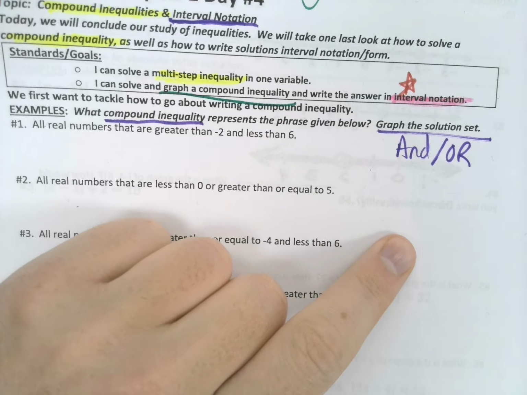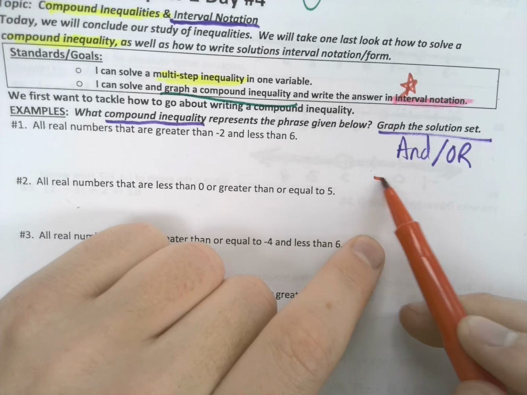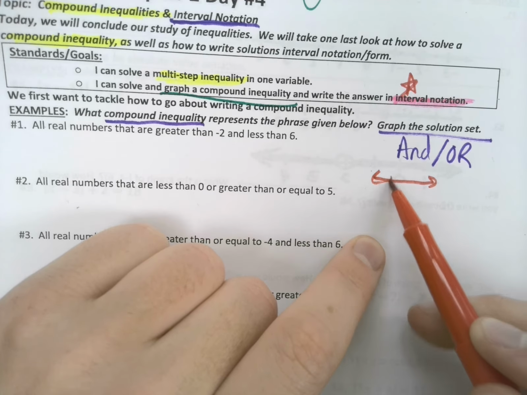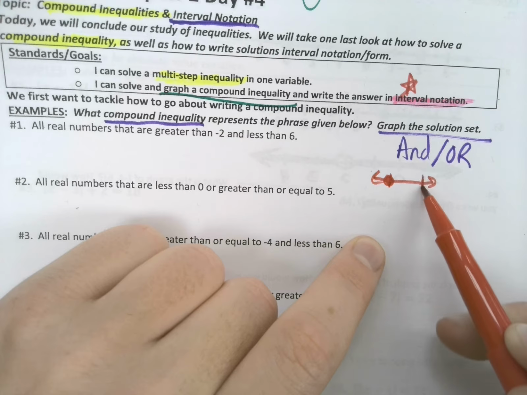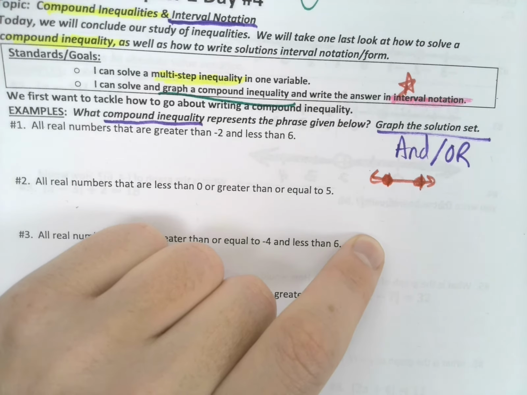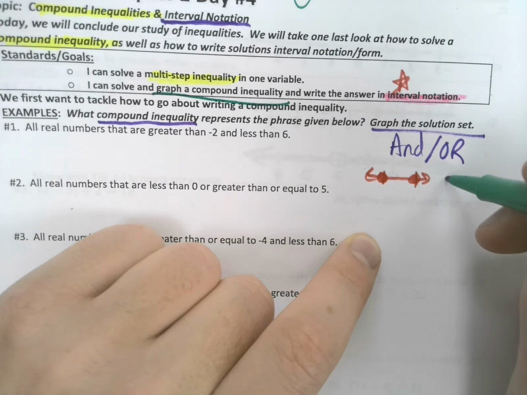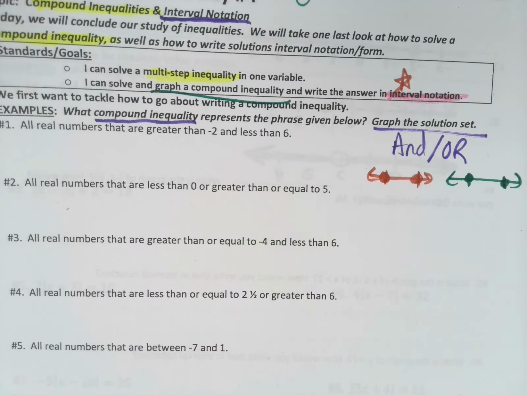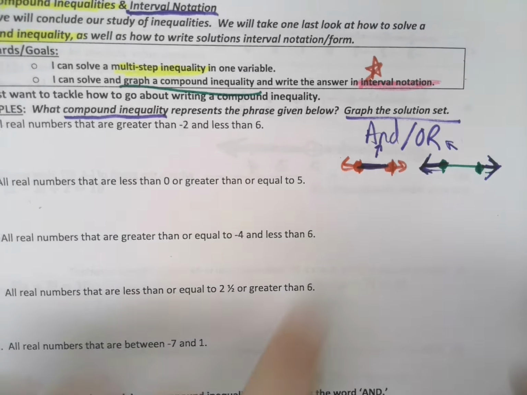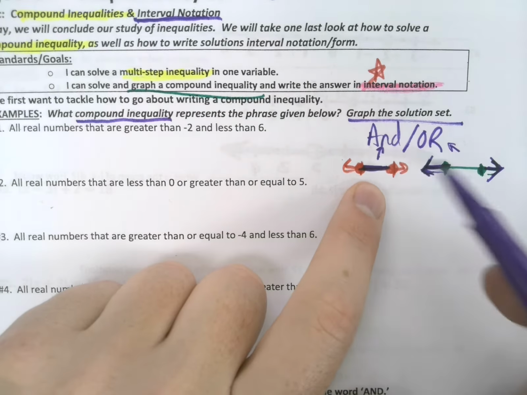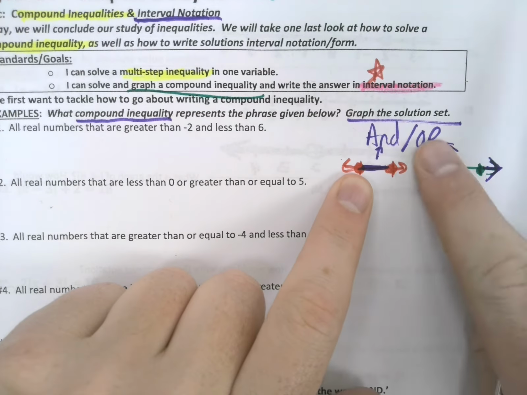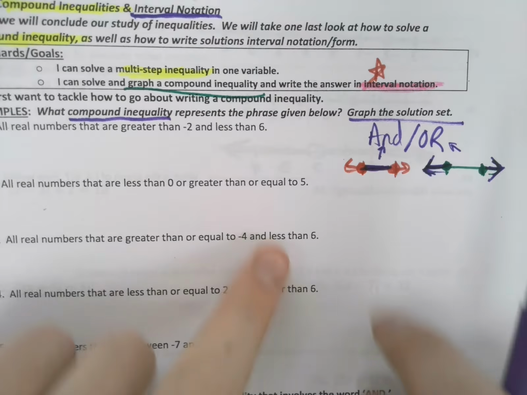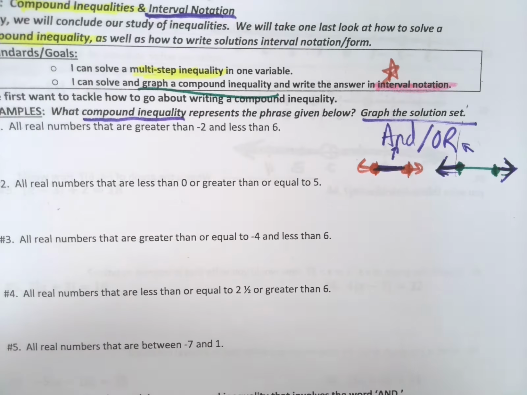And a quick reminder, we know that with and graphs, where does the shading go as compared to or graphs? How's the shading going to look on these guys? Take a second, see what you think. All right, let's take a look. So and problems, we know the shading goes together. Or problems, the shading goes apart. So that's one way you can tell whether you're dealing with an and or an or problem.